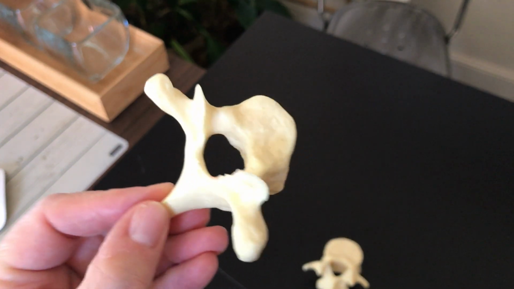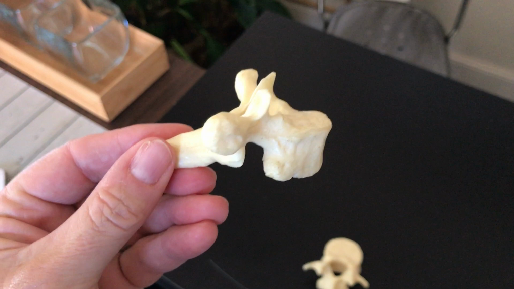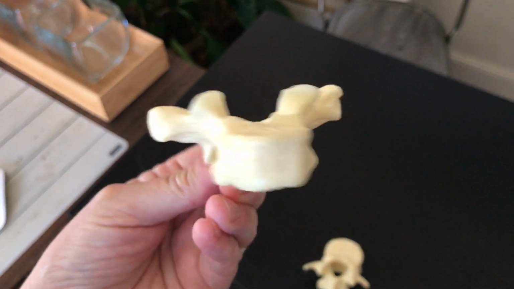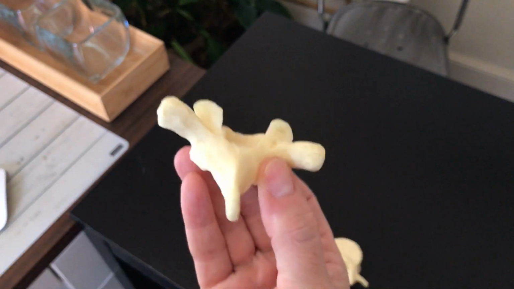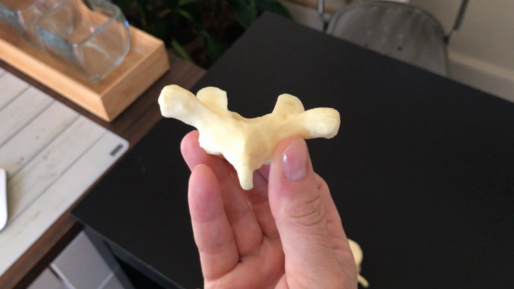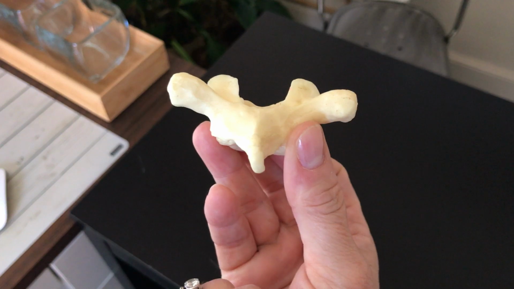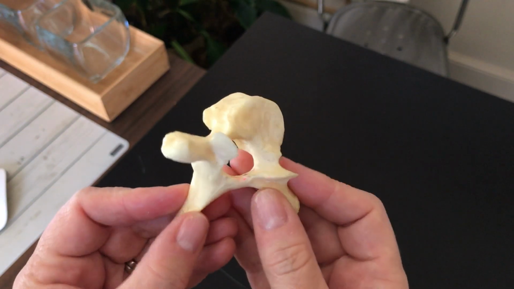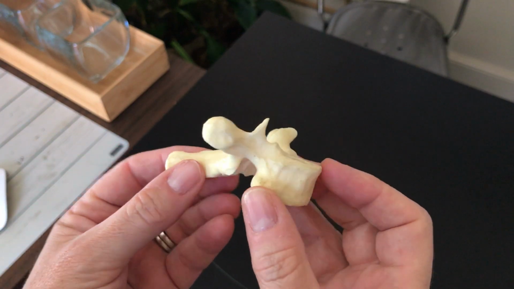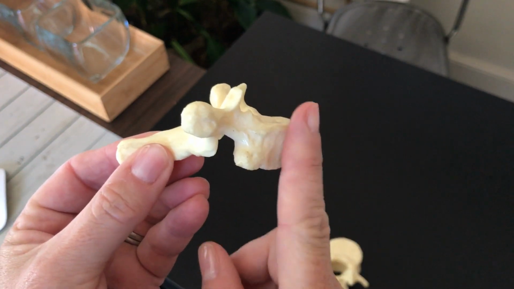All right, let's talk about some structures that you can find in a typical vertebrae. So here I've got a typical vertebrae. This is a thoracic vertebrae, and if you look at it from the back, it looks like a giraffe head, maybe a giraffe face a little bit. But this is thoracic, and just to orient you, this is going to be anterior.